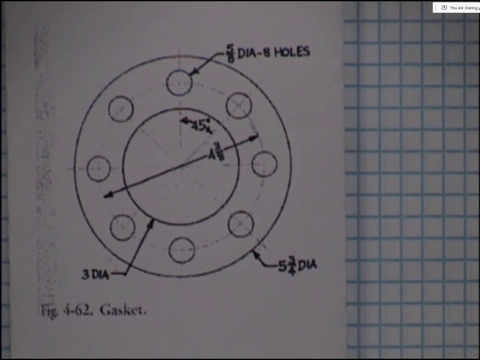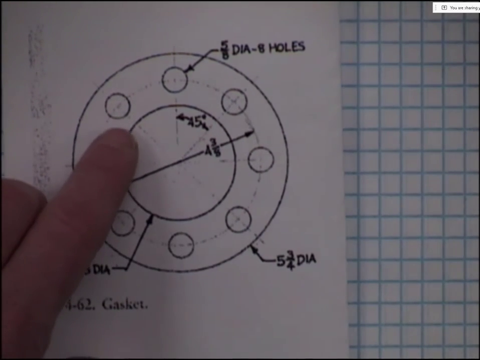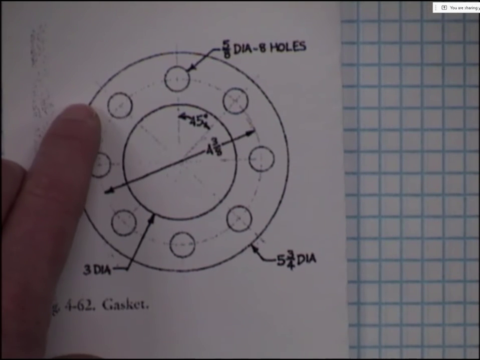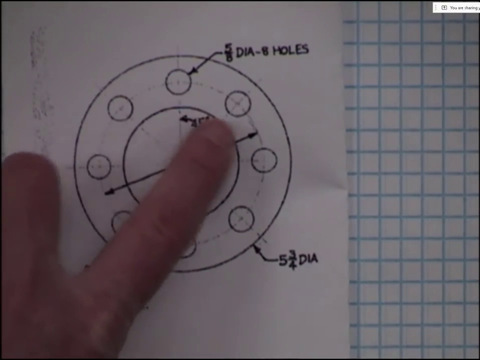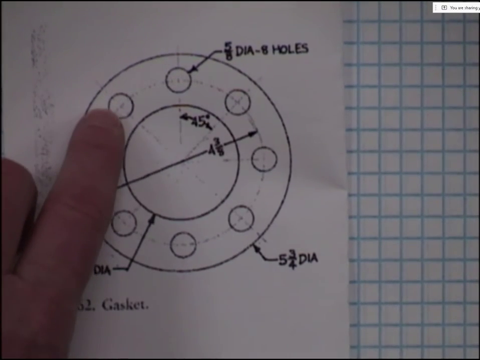And really this object is just several circles together. So we have 1, 2 for the inside diameter and the outside diameter, and then we have 8 holes around what we call a bolt hole circle.